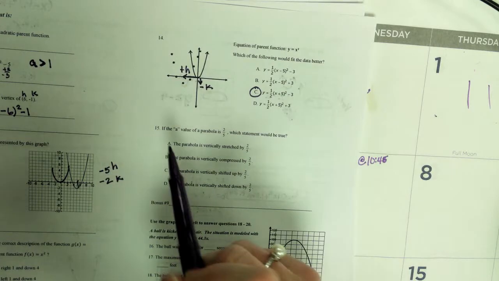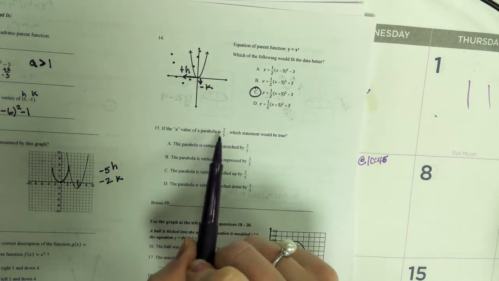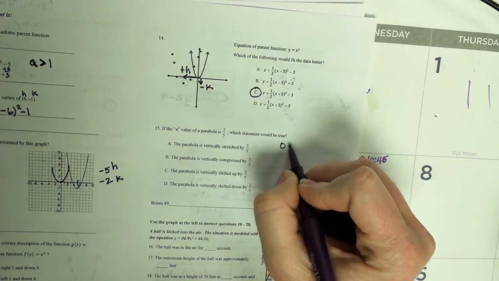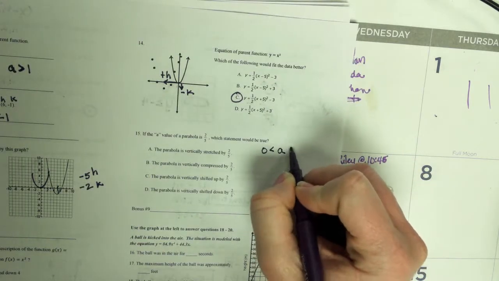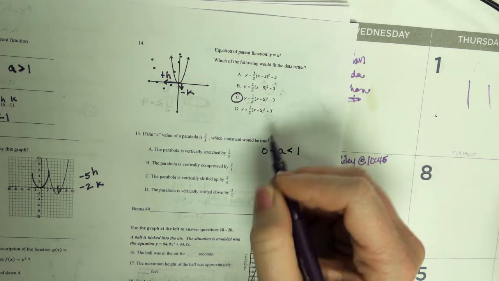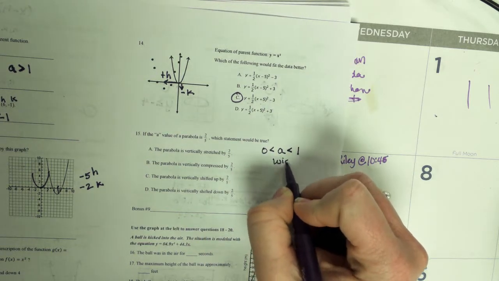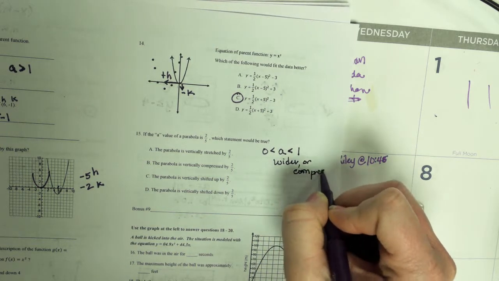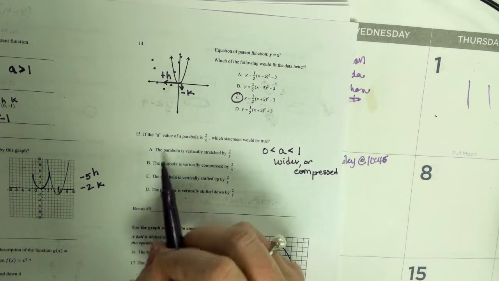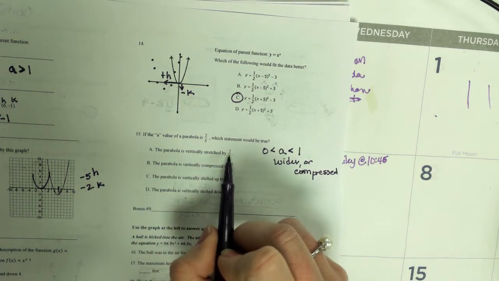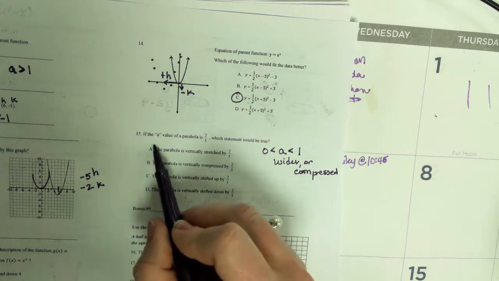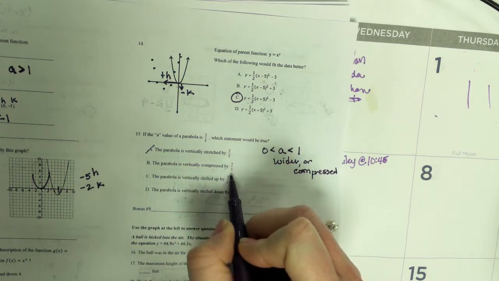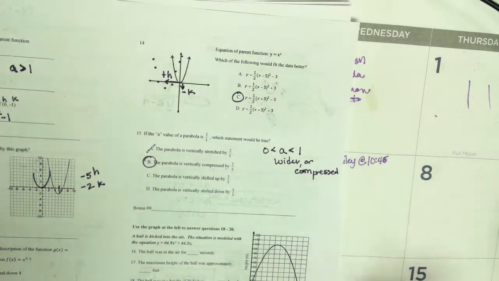Okay, number 15. It says if a value of a parabola is 2 over 5, which statement would be true? So anytime 0 is less than a, which is less than 1, that means that my graph is becoming wider, or we could say compressed. So let's see. A says the parabola is vertically stretched by 2 over 5. So it's not going to be that one. B says the parabola is vertically compressed by 2 over 5, and that would be what we're looking for.